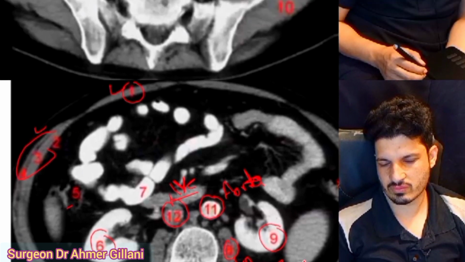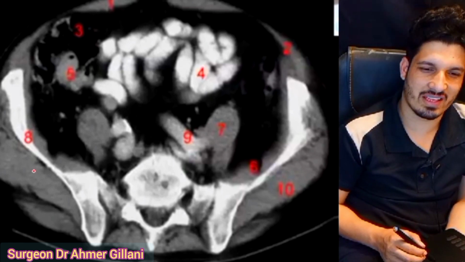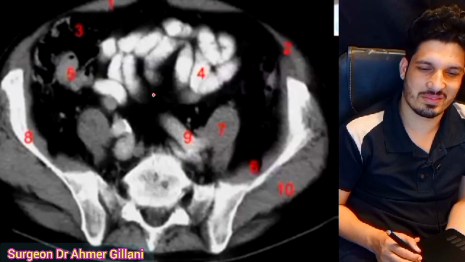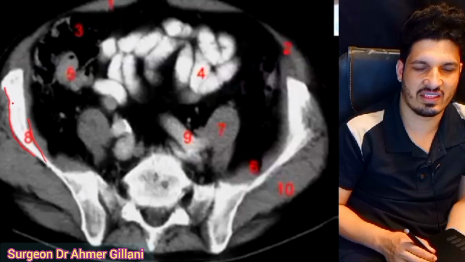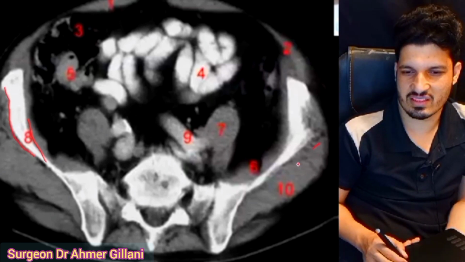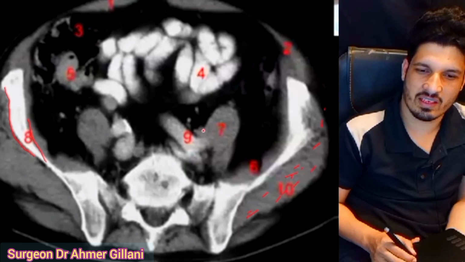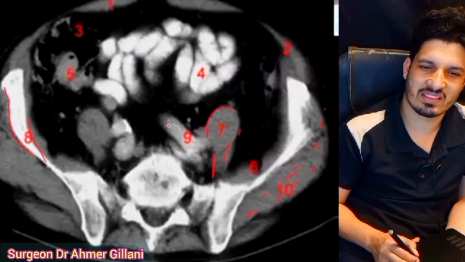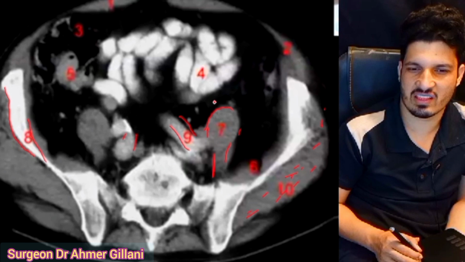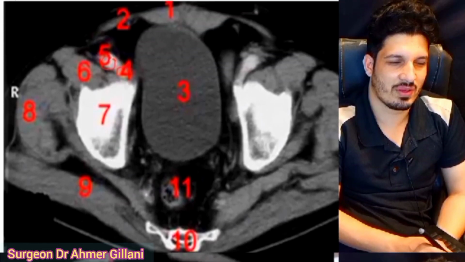Now moving towards the next section of the CT scan, and you might be thinking where the aorta has gone. Definitely aorta has bifurcated now, and the structure number 8, this structure, this is the iliac crest. And structure number 10, this structure is the gluteus muscle. And this structure number 7, this is the iliopsoas muscle. And structure number 9, this is the iliac vessel, this is also iliac vessel. And structure number 4, these are the gut loops.